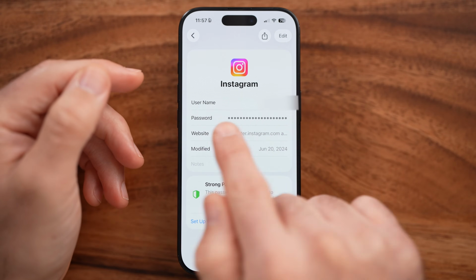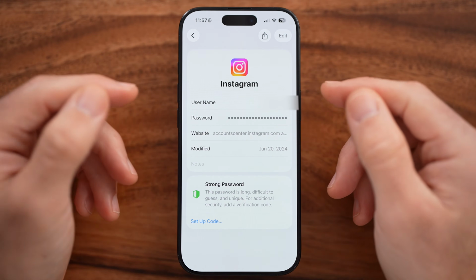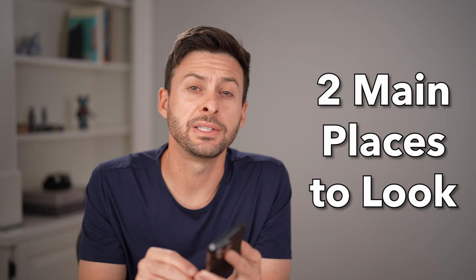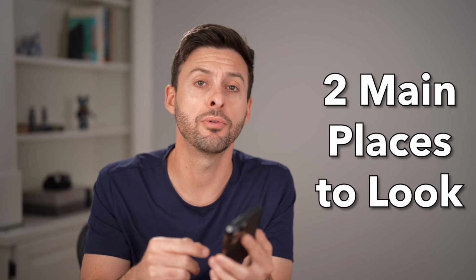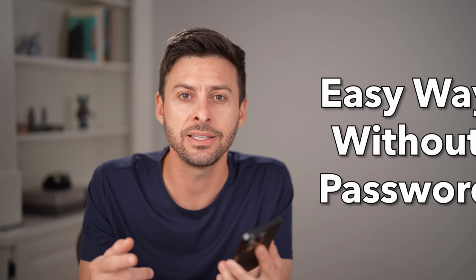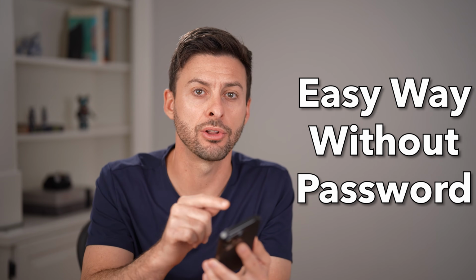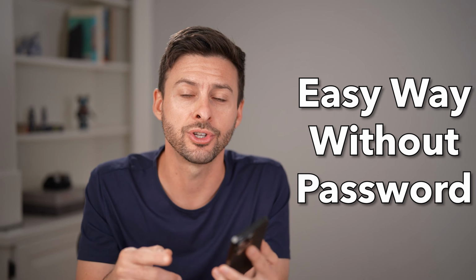Let me show you an easy way to see your Instagram password, even if you forgot it. There are two primary places we'll look to see if that password is stored in the past, but even if you don't find it in any of those, there's an easy way to change it without necessarily knowing your old password. I'll show you how to do it.